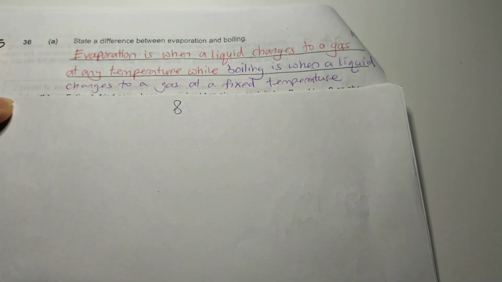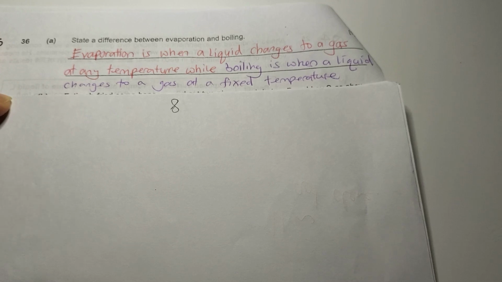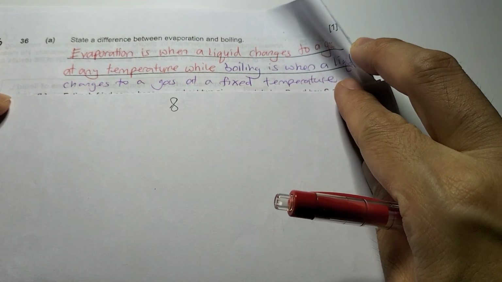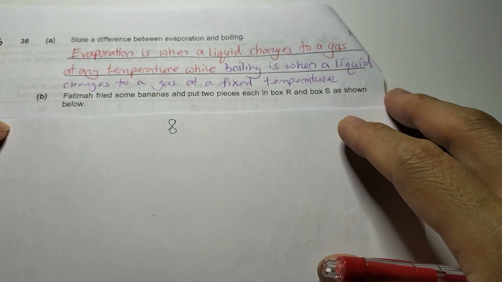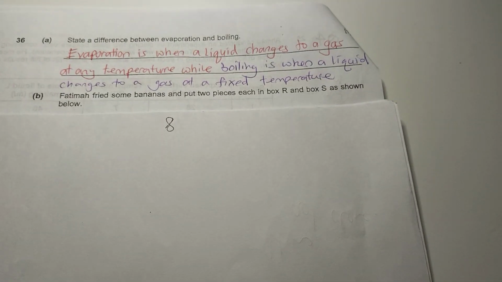Now, of course, there are other answers for this. Some of you will say evaporation only happens at the surface of a liquid and boiling happens throughout the liquid. That is an acceptable explanation as well. But here, I'm just giving you one answer to remember. It's just 1 mark, okay? For those doing corrections, please pause the video and write down the correct answer.